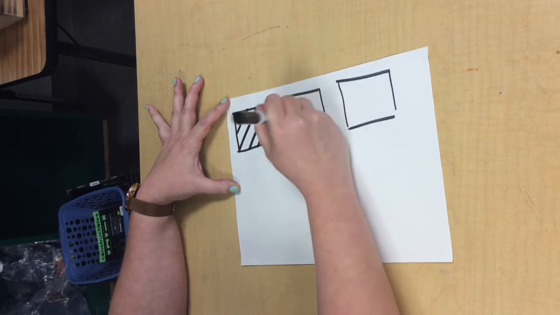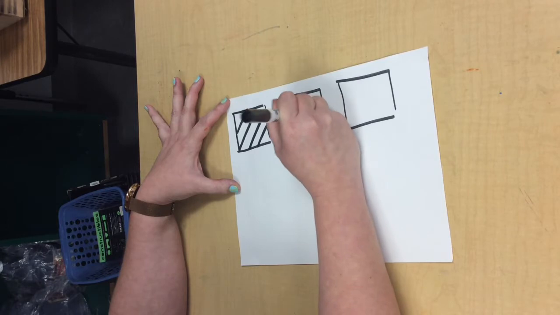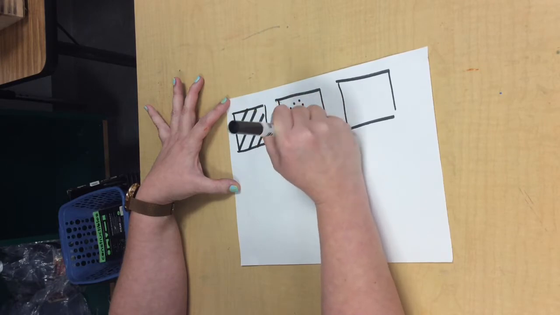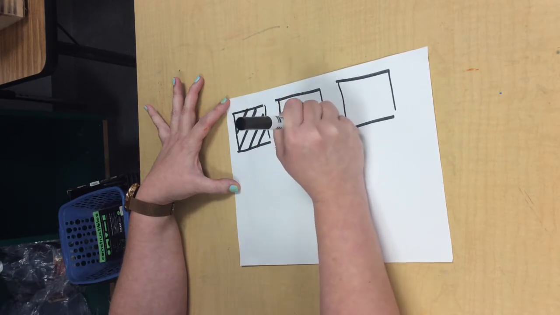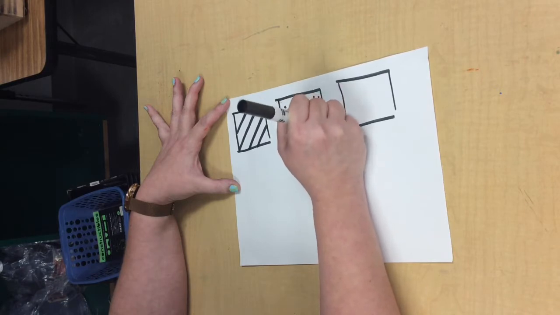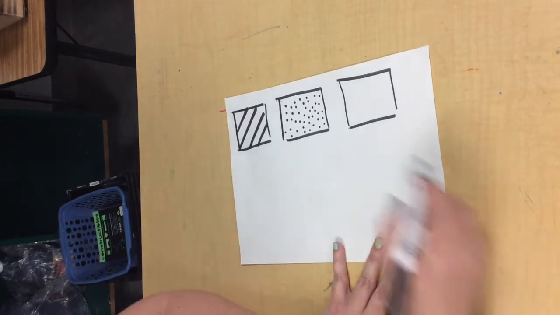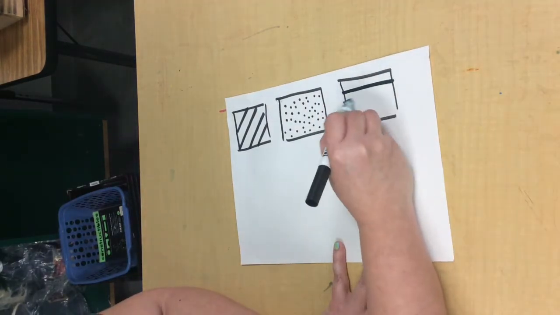We could do dots as a pattern. We could do horizontal lines.